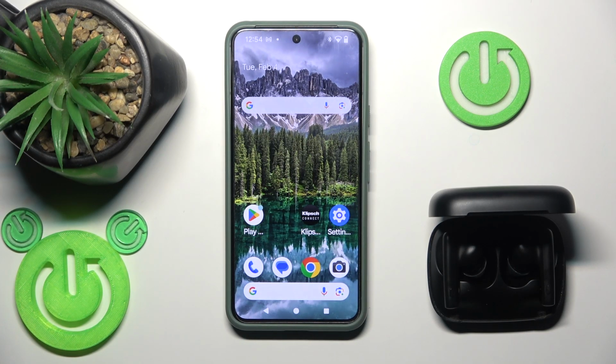Hello everybody and welcome! In this video I'm going to show you how to rename your POLY Voyager 360 using your Android device.